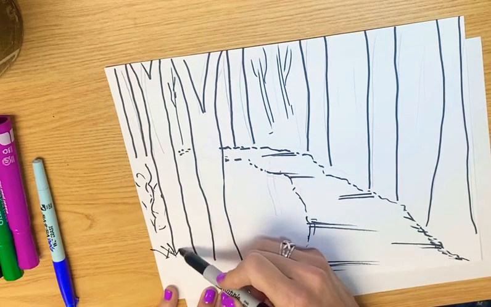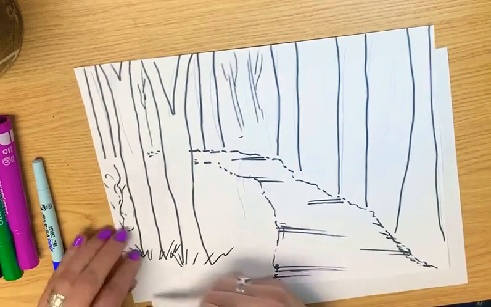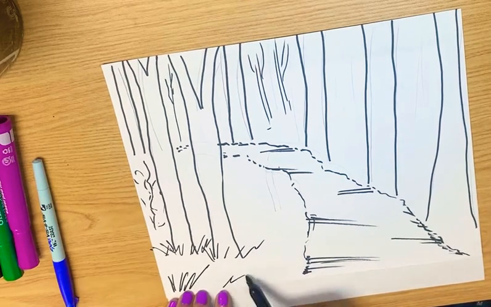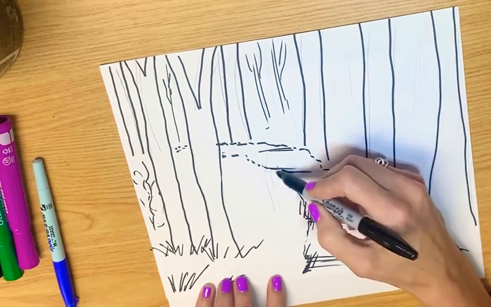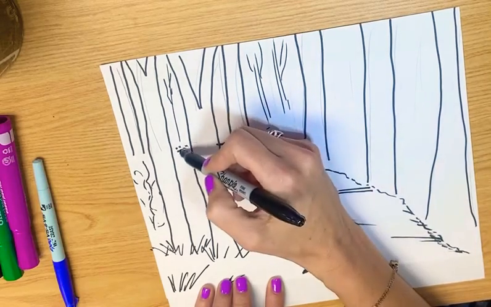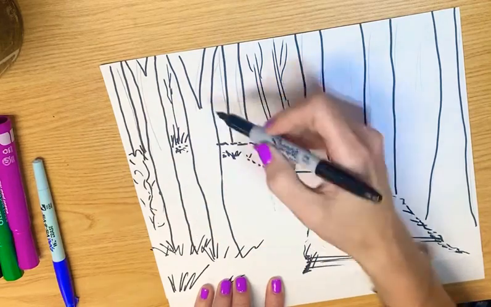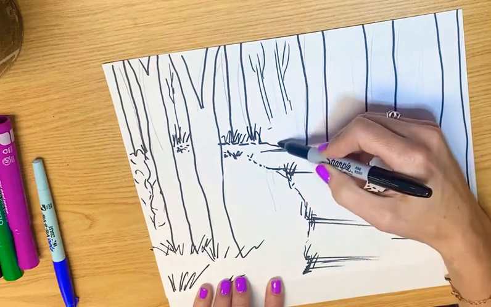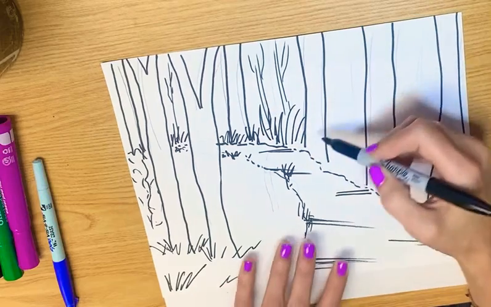I think I'm gonna have some grass coming up here on the base of this tree. There's little clumps of grass coming out here at the bottom. There's some grass growing along the side of the path here. A little bit more. Lots of grass growing along this path right here. The back side of the path, I'm going to have some grass growing. Long, tall shrubs back here.